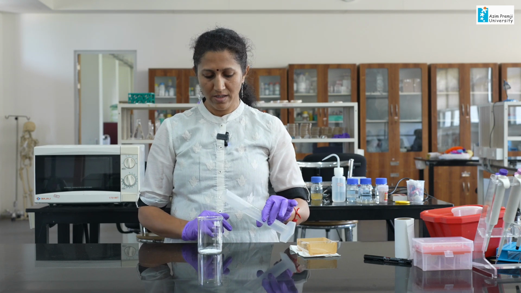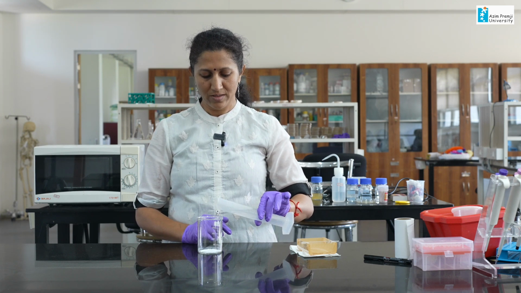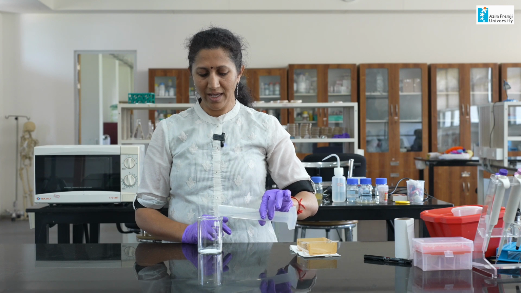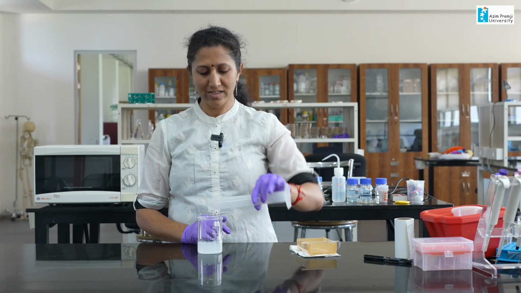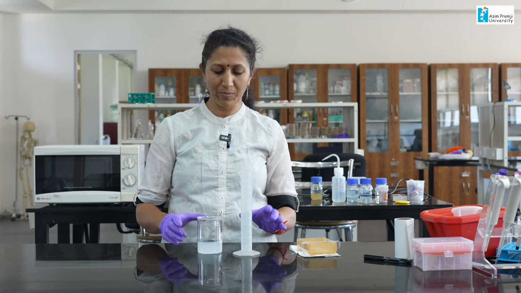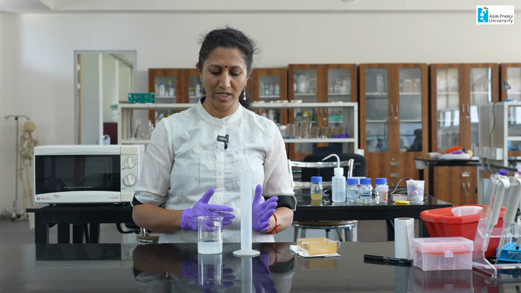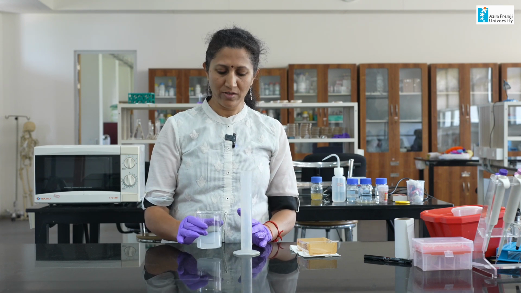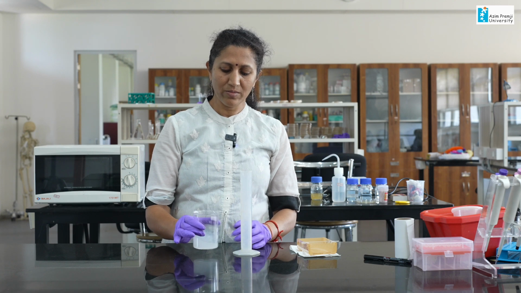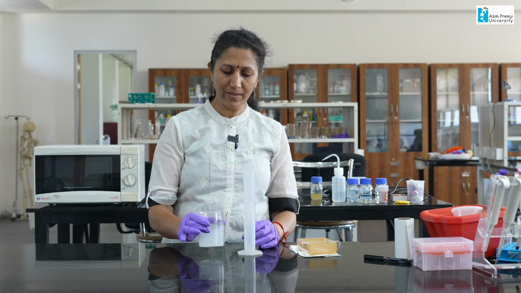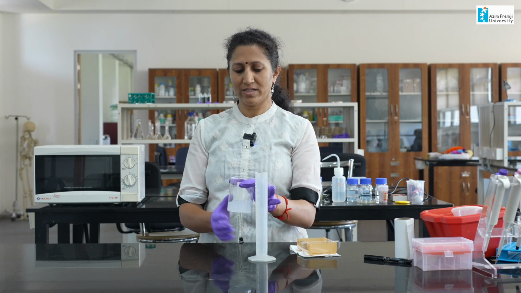To prepare that, I have to weigh the required quantity of agarose and then pour 1x TAE buffer. Usually we prepare it as 50x and keep it, and dilute from that whenever you need. TAE is Tris-acetate EDTA buffer. Then mix it thoroughly. I am going to keep this in the microwave oven now to boil it till it becomes completely clear.